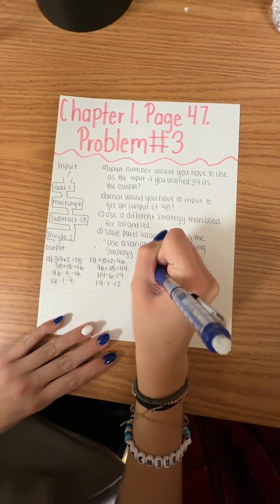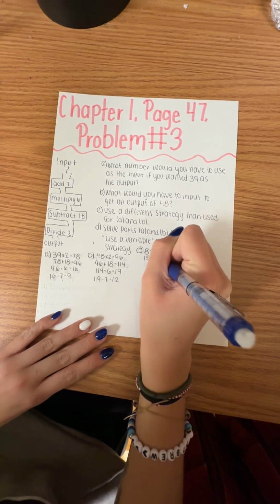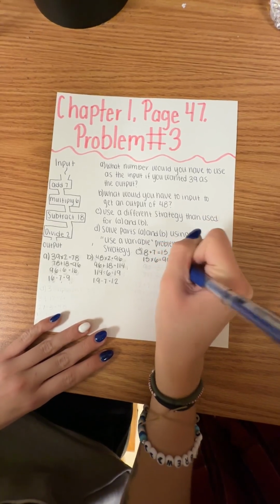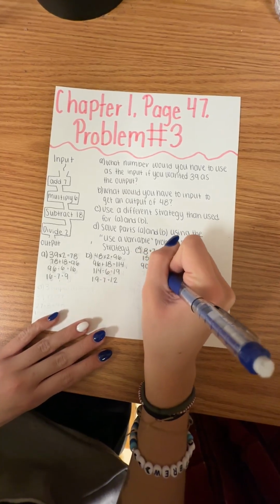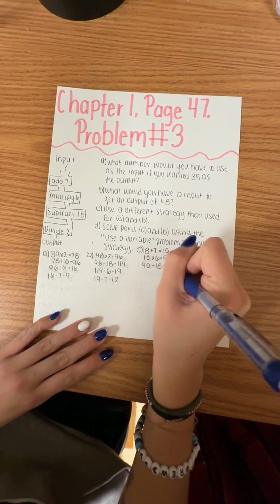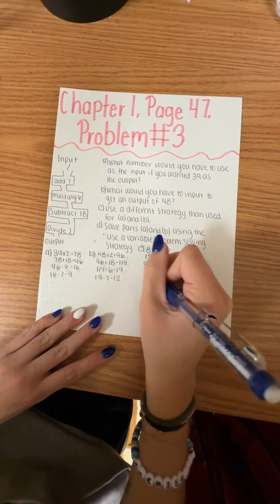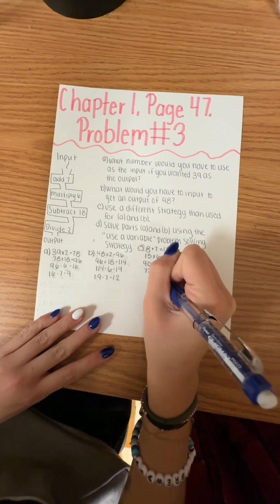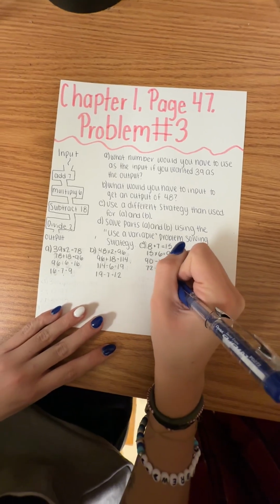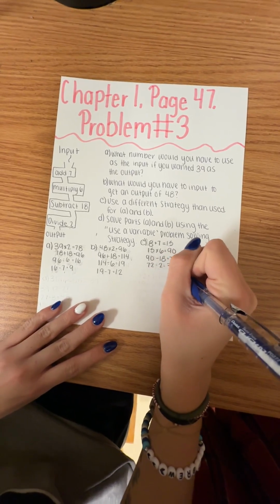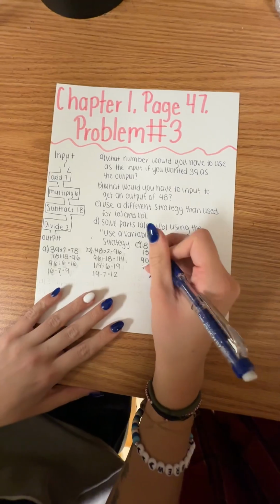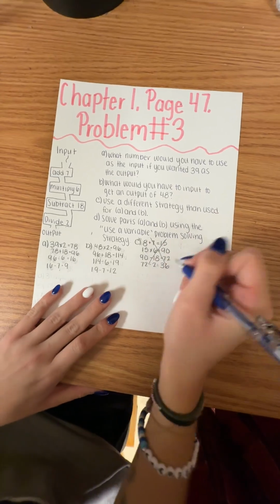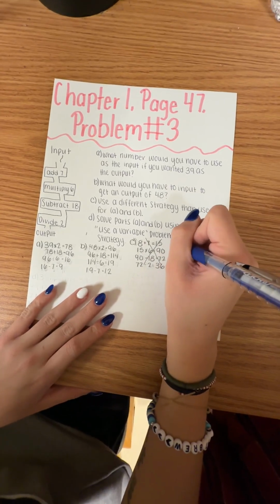And then do 15 times 6 and get 90. And then do 90 minus 18 and get 72. And then do 72 divided by 2 and get 36, which doesn't work because we need 39. So this doesn't work. So we'll guess 9.